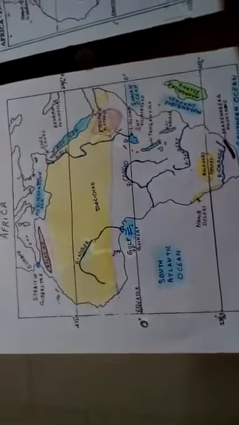So today we conclude the marking of the map of Africa, and in the next class we will be continuing with how to mark the Great Rift Valley on a map.